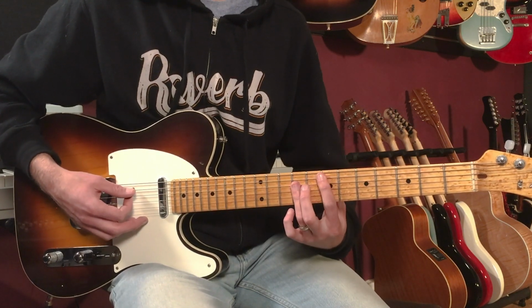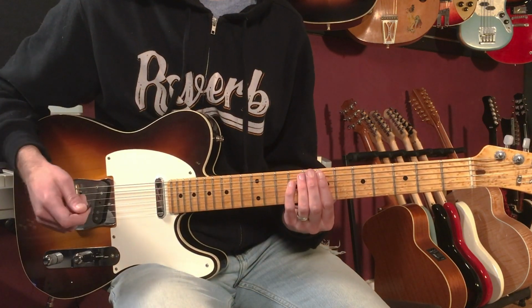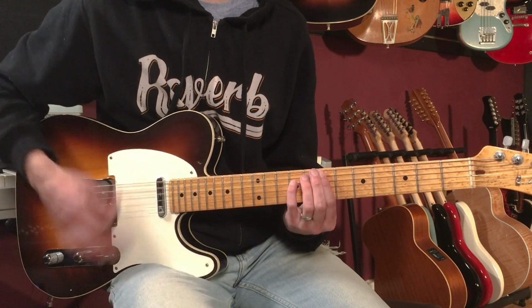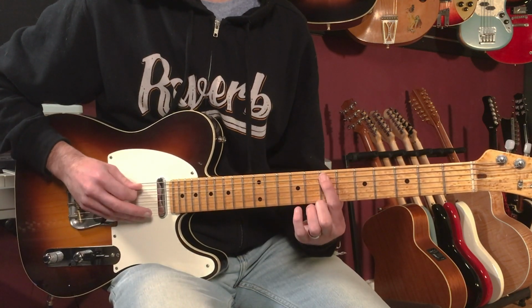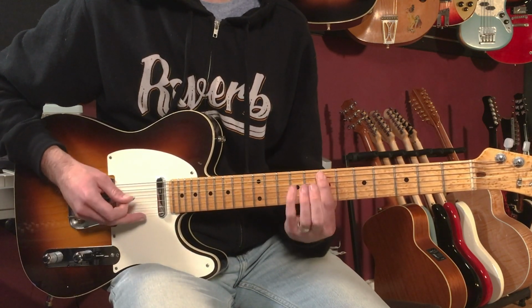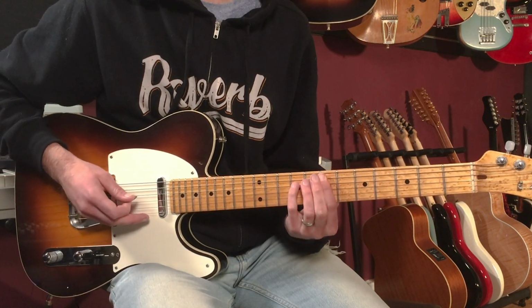Now, if these bar chords are too hard for you to play, you can always just play a power chord version of them, which will sound good too. That would sound like this. That would be 7 and 9, just sort of the root and the 5th. And you could do that with either your 1st and 3rd finger or your 1st finger and your pinky.